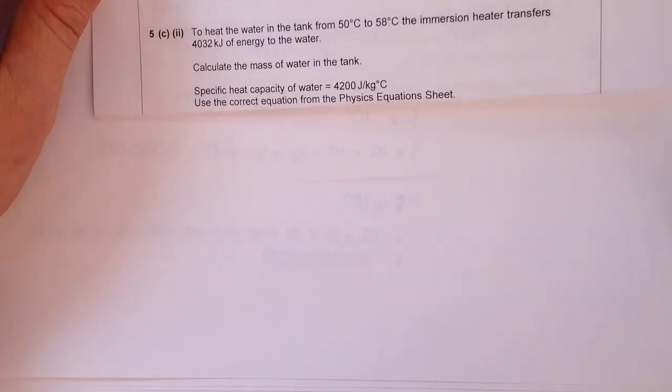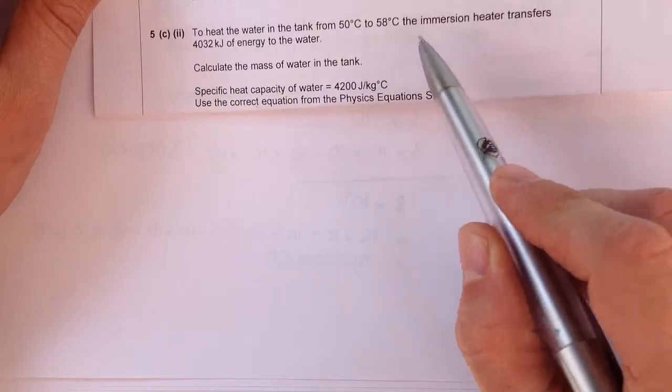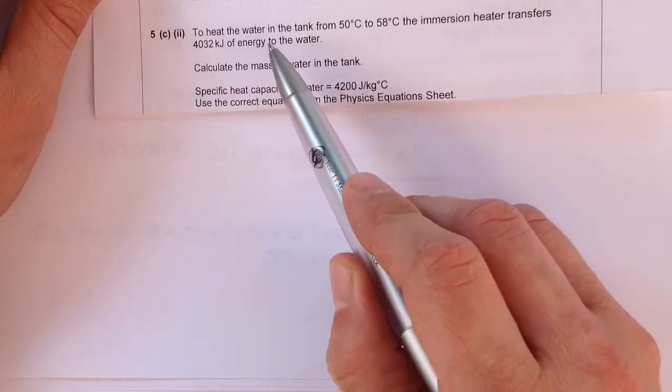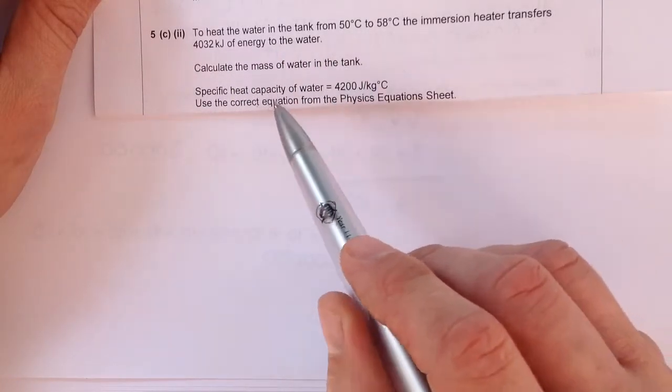Right everyone, I'm going to try and help you through question 5C from the mock exam, which says to heat the water in the tank from 50 to 58 degrees C, the immersion heater transfers 4032 kilojoules of energy to the tank. Calculate the mass of the water in the tank.